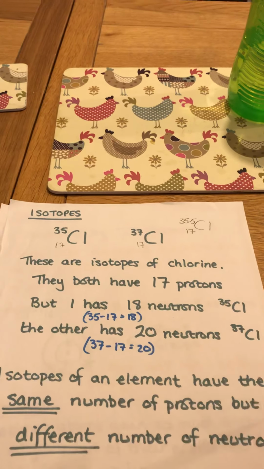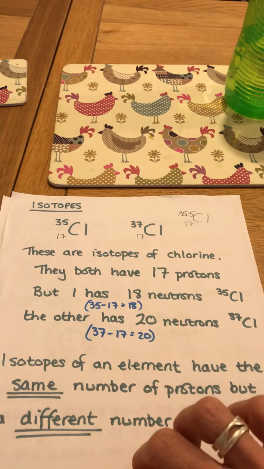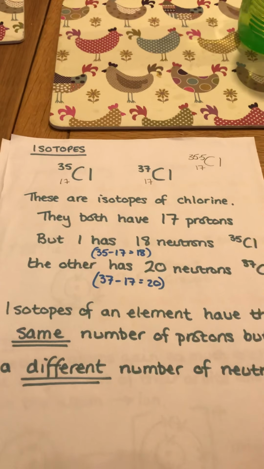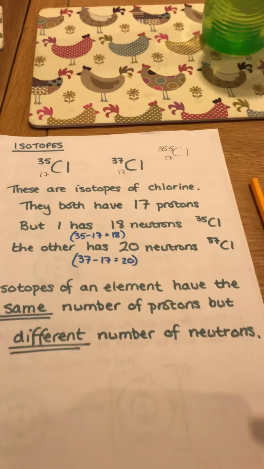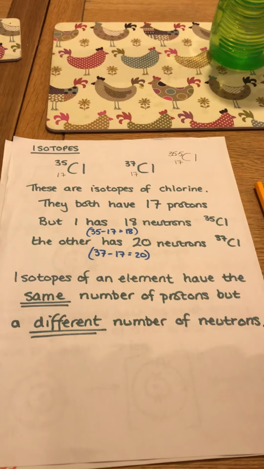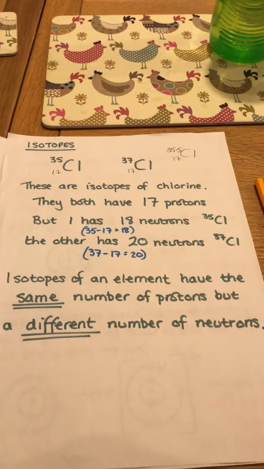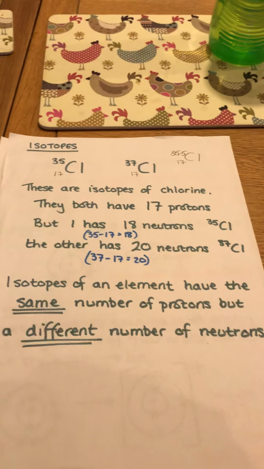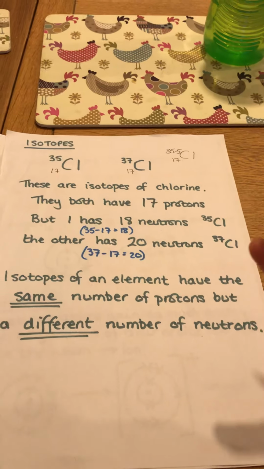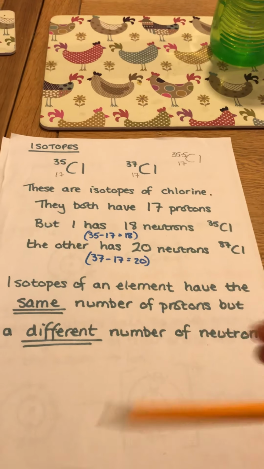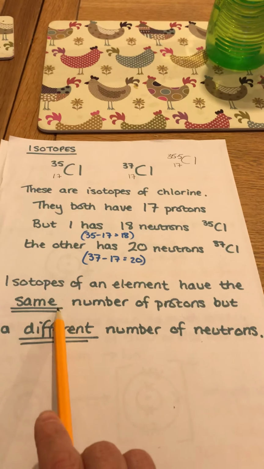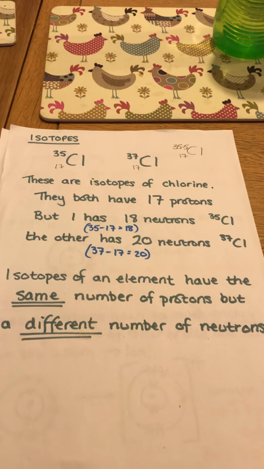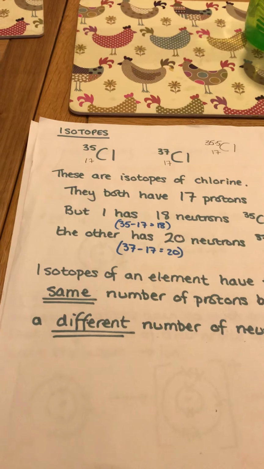They've both got the same number of protons, but they happen to have a completely different number of neutrons. Now, the same number of protons means they're the same element, but the different number of neutrons means that they are an isotope of the same element. And this is really, really important. In exams, they often ask you what is an isotope, and they literally, for 2 marks, want you to say it's the same number of protons, but a different number of neutrons, okay? So that is isotopes.